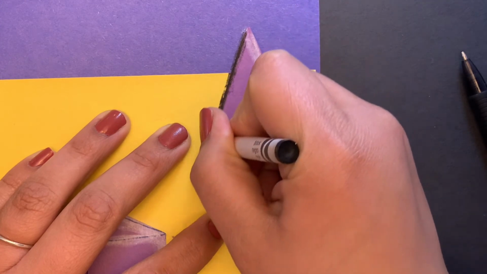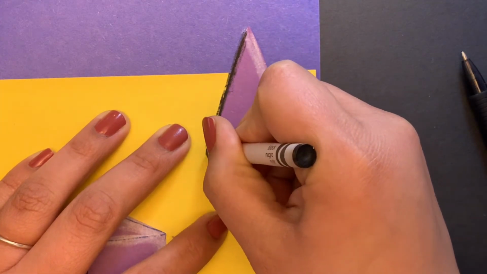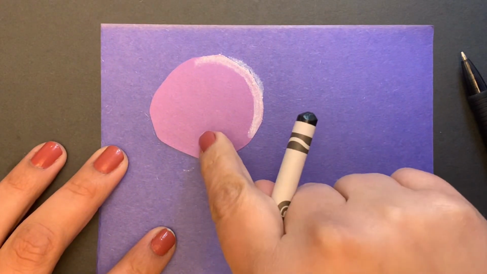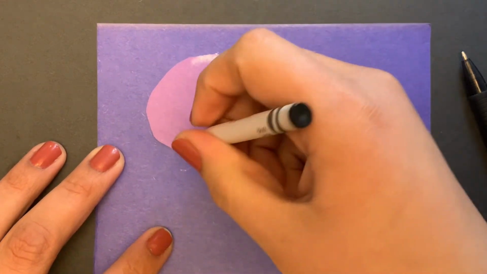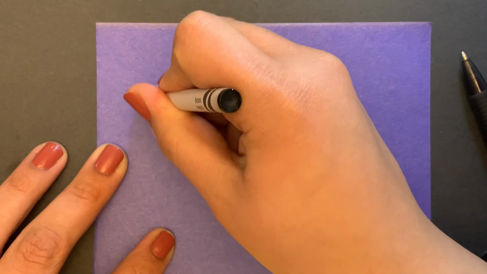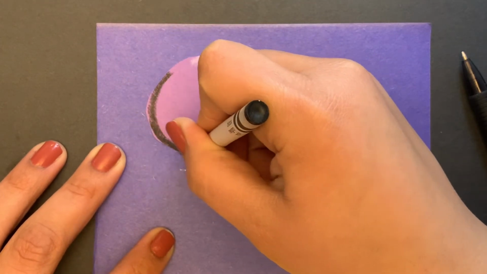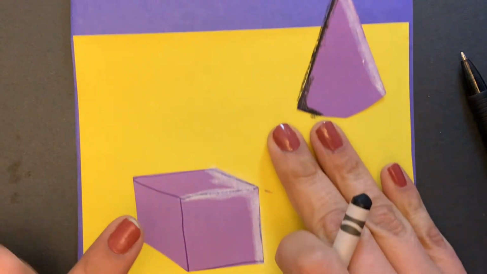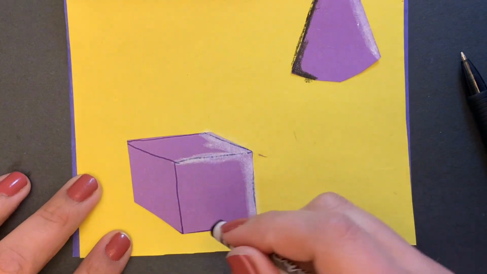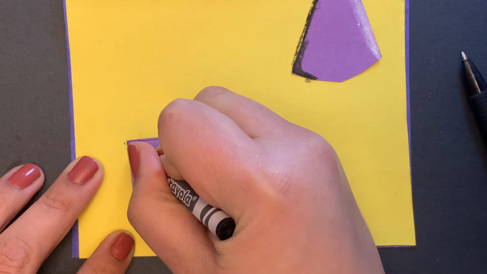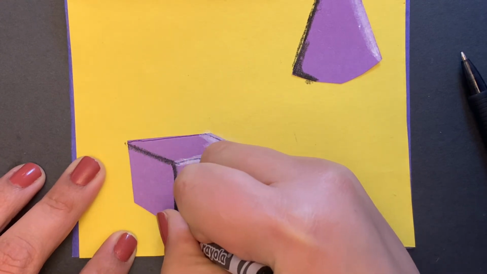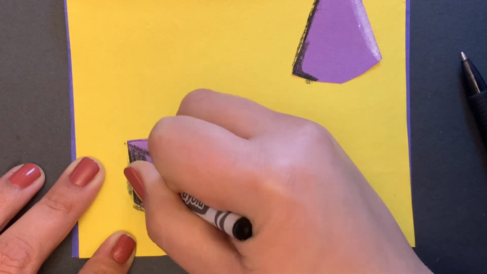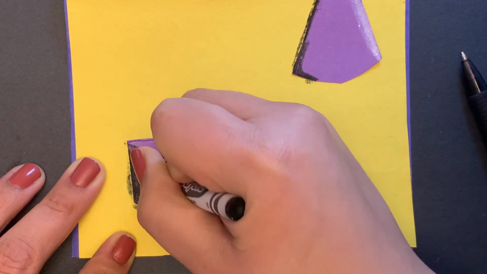And for the shading, we're doing the same thing with the black, but on the opposite side. So you can see, I kind of just traced it out. On the circle, I'm going to do the same thing. I'm just going to trace out the other side. I go over it a couple of times. It's not a thin line, it's a little thicker. My favorite one to do is the square because I get to color in all this side. So you can see, I kind of just outlined it, and then I'm just coloring it in.